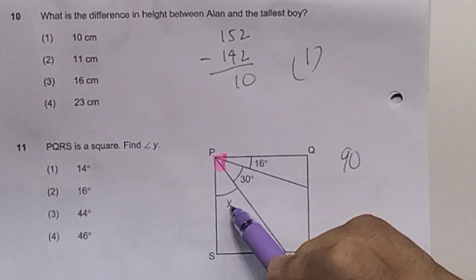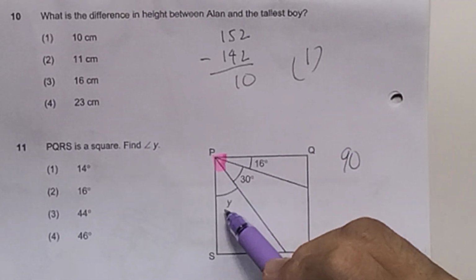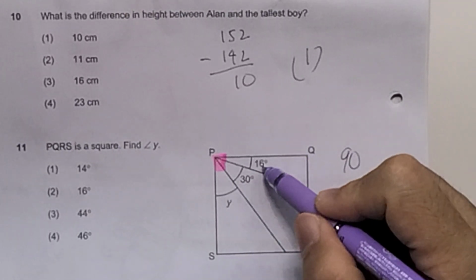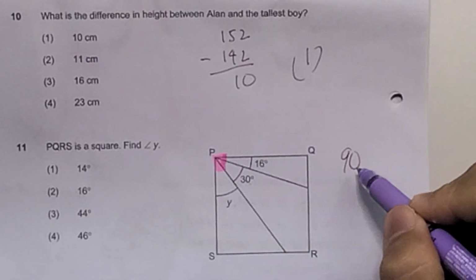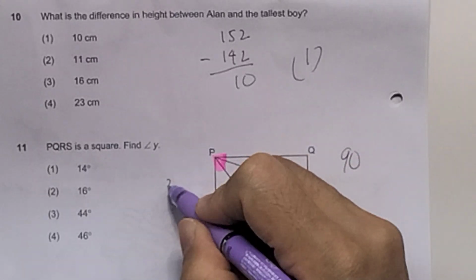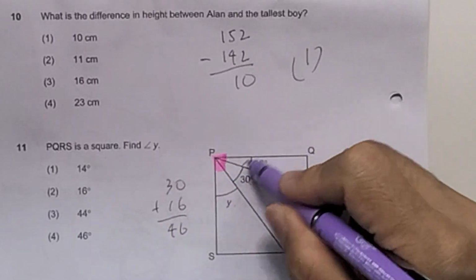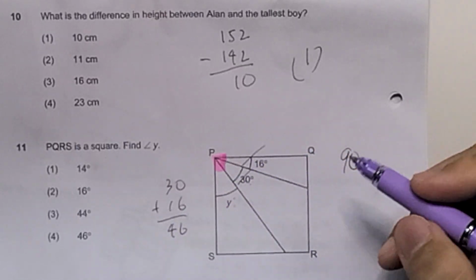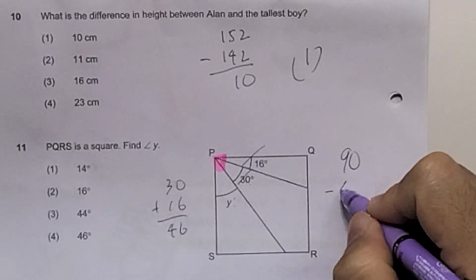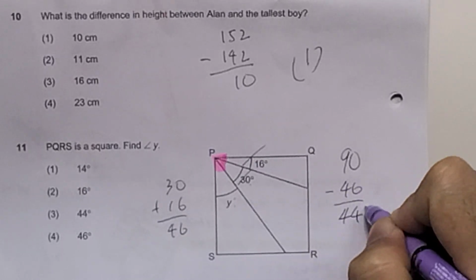Now to get angle Y, you subtract away these two, because 16 plus 30 plus Y will give you 90. So what is 30 plus 16? That will be 46. So if I take away this, I'll have Y left, right? If I minus away 46, I'll get 44 degrees.